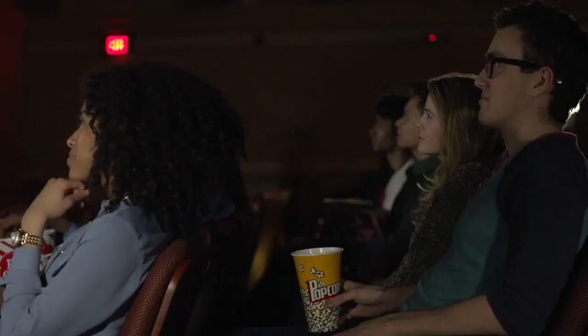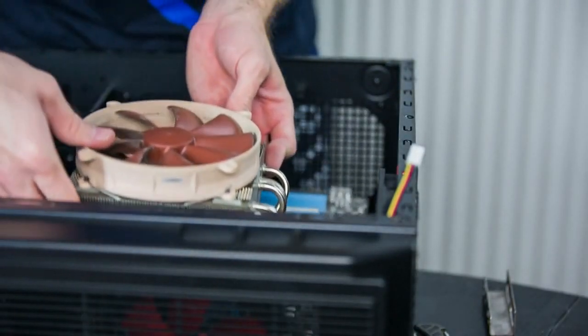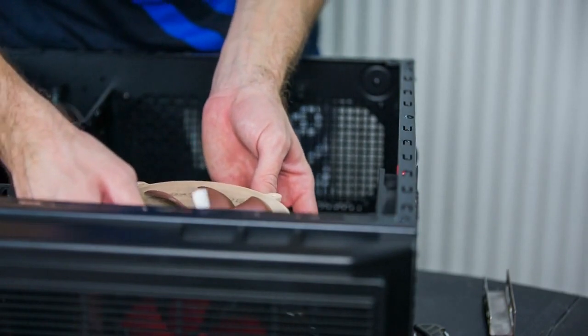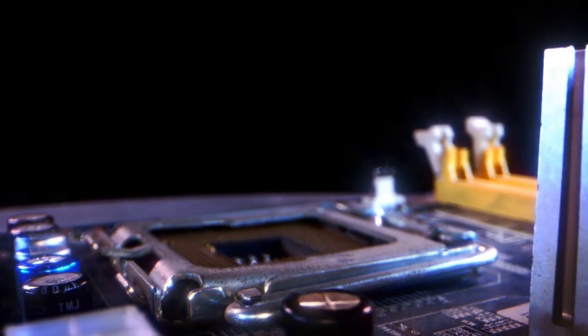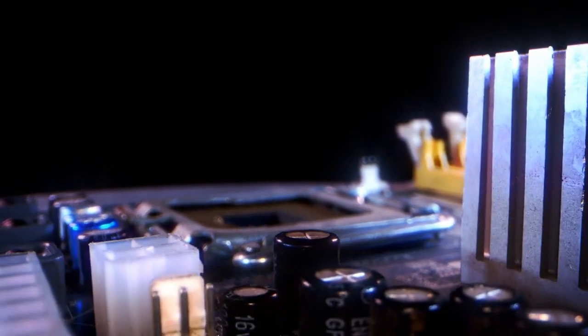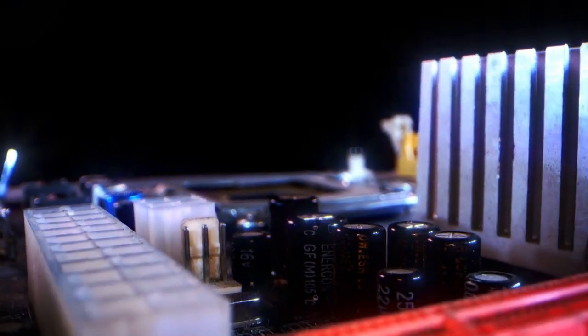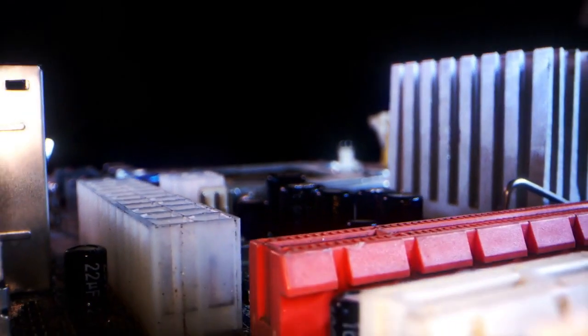3. Expansion slots. Expansion slots allow you to add additional hardware components to your computer, such as graphics cards, sound cards, and network cards. The most common types of expansion slots are PCIe, Peripheral Component Interconnect Express, slots, and older PCI, Peripheral Component Interconnect, slots.